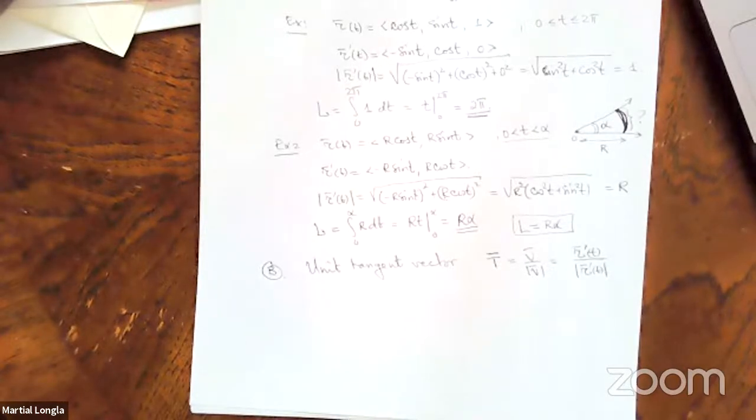So the unit tangent vector is the vector of magnitude 1 in the direction of v, v being the velocity.